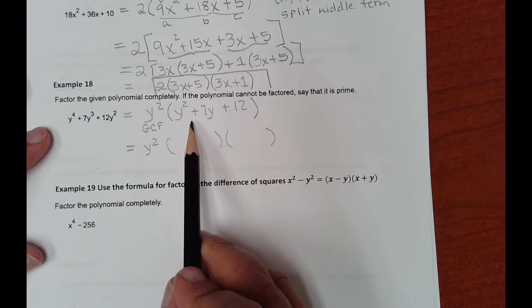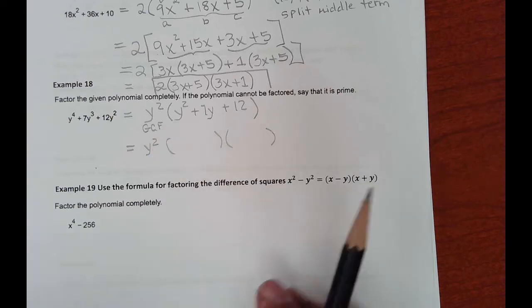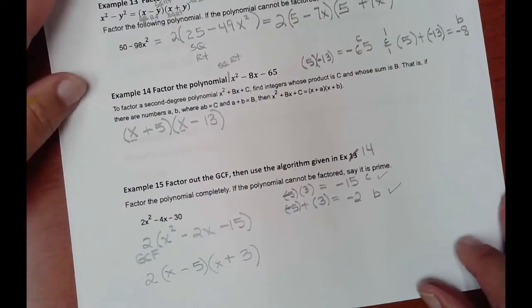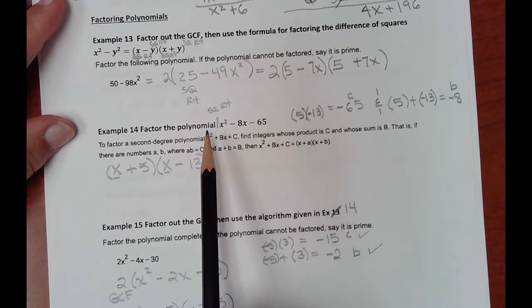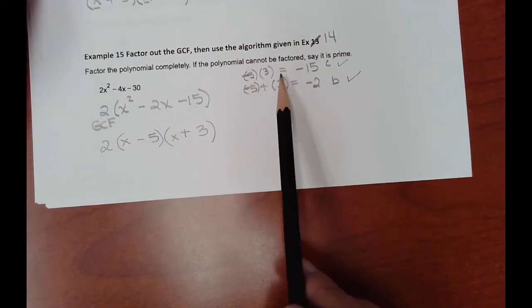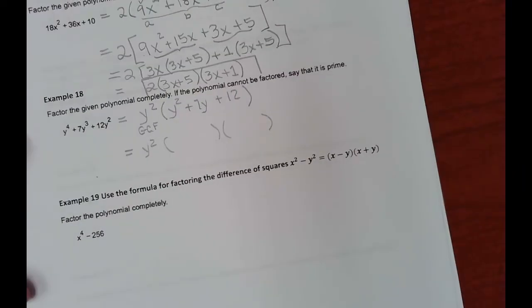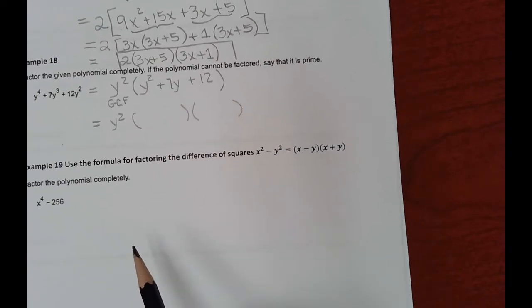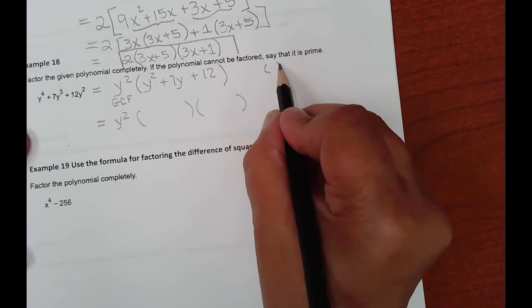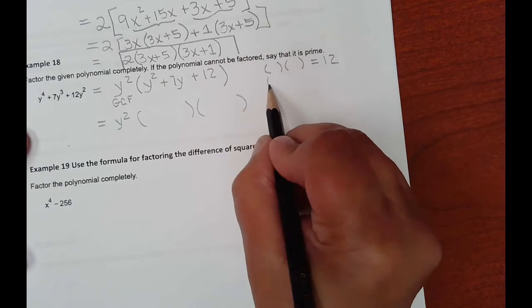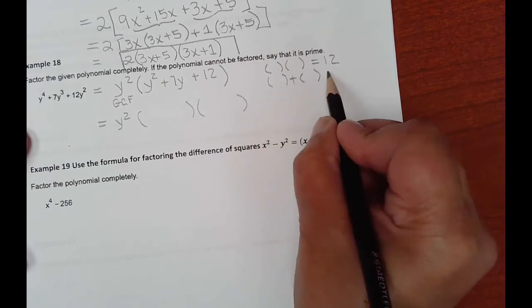So this was like numbers 14 and 15, where we had a trinomial and a leading coefficient of 1. We did that in problem number 14 and also in 15. And we're going to use that to continue this problem. So we're looking for two numbers that multiply to give you 12, but that add to give you 7.